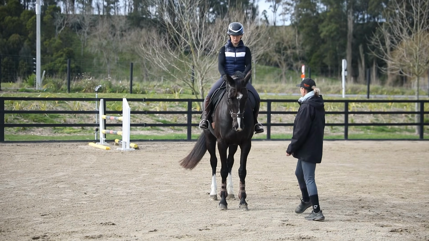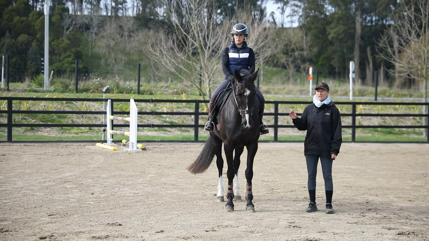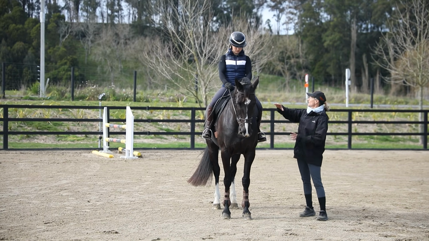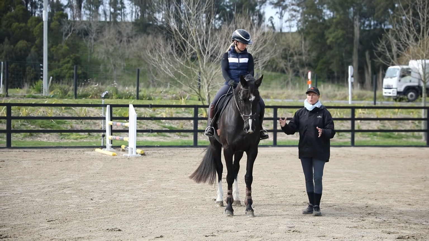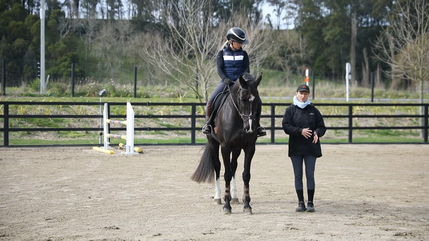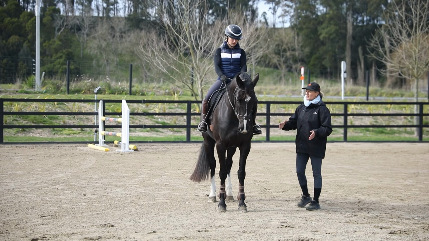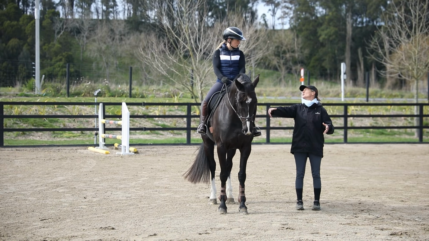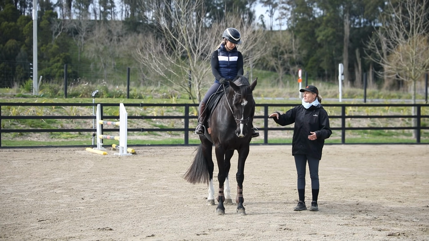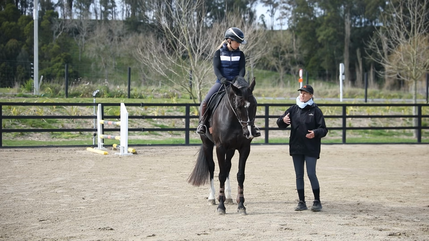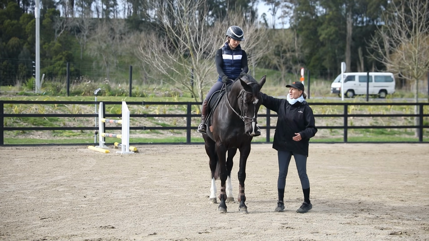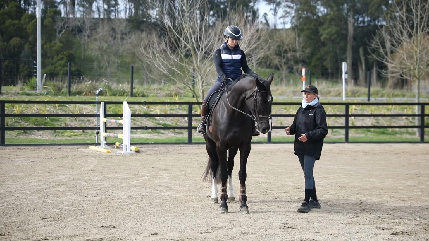So one of the most important things to remember is that when the spine is straight, it can elevate. So when we bend the horse's neck too much, what happens is that we can get a moment where we lose the outside shoulder. So what I want you to demonstrate now is bend. So when we bend, I want you just to focus on the neck. So maybe open the inside rein, very good.